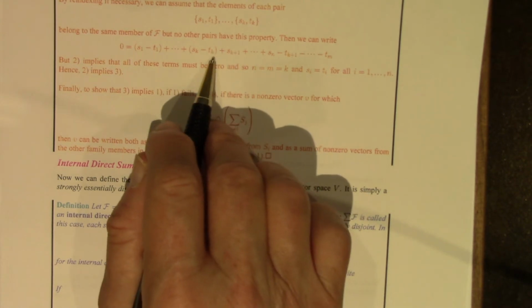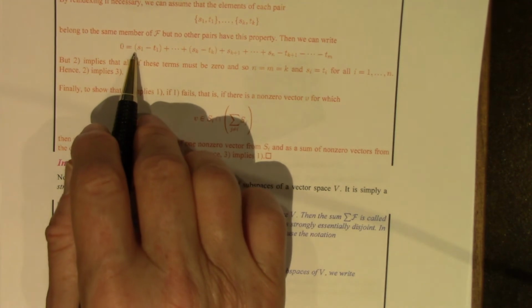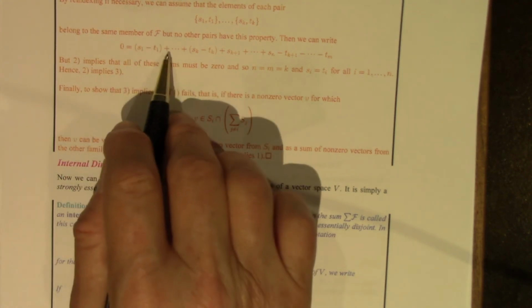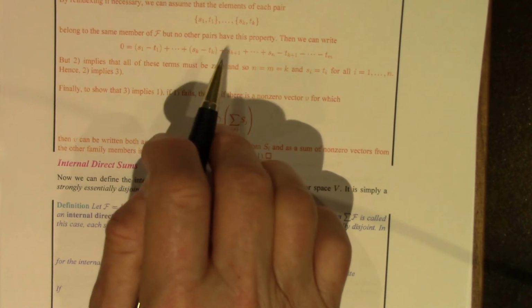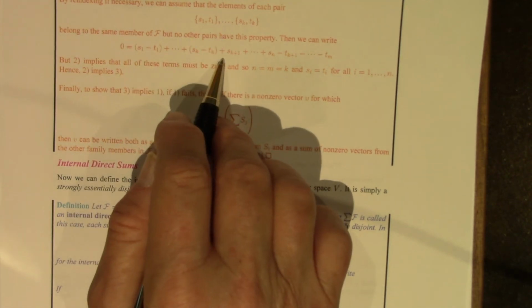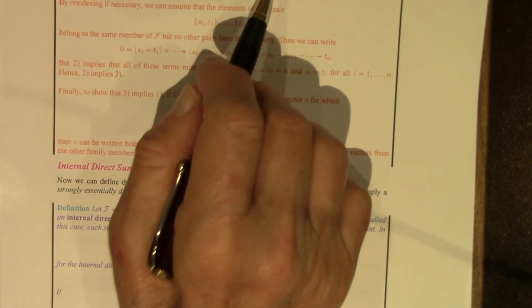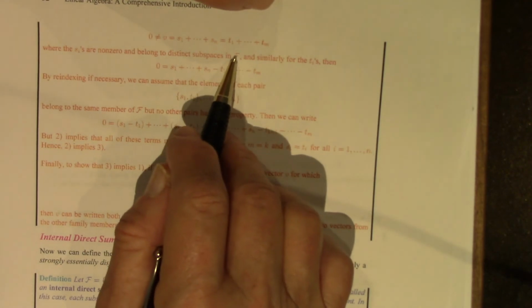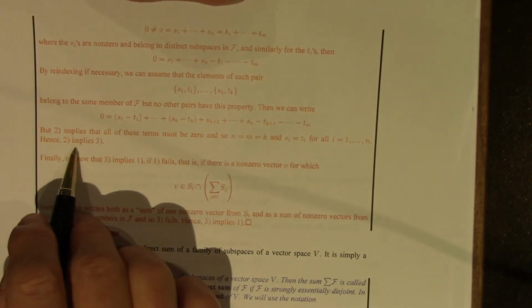In other words, n and m are equal, and S1 equals T1 all the way up to Sn equals Tn. So the S's are the same as the T's, except for, again, the order of the terms. And that proves that 2 implies 3.